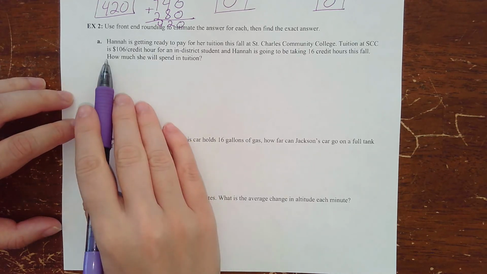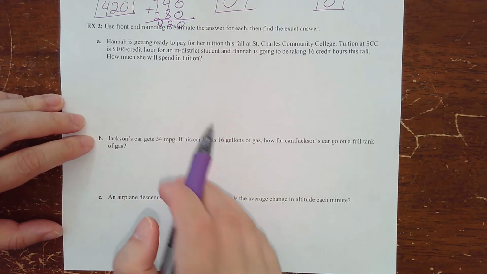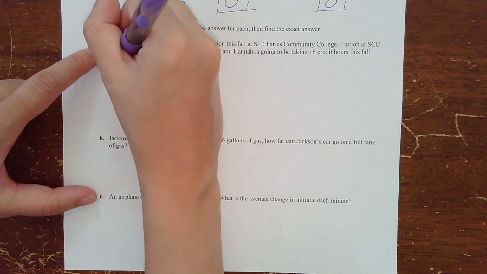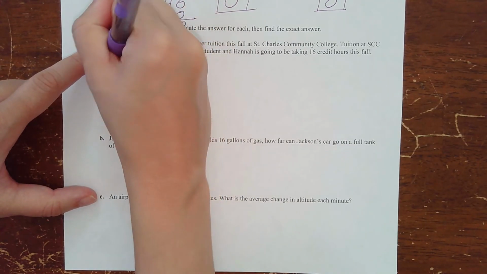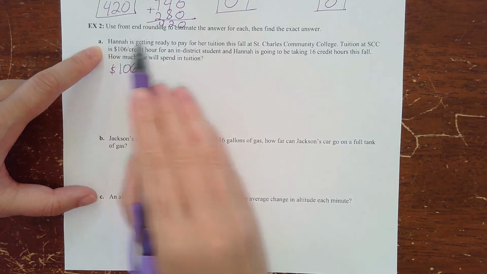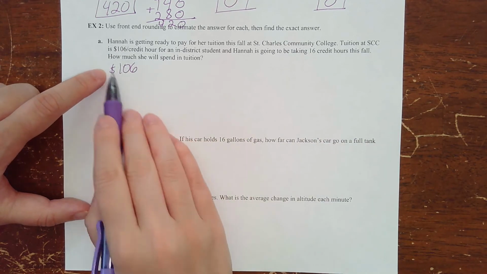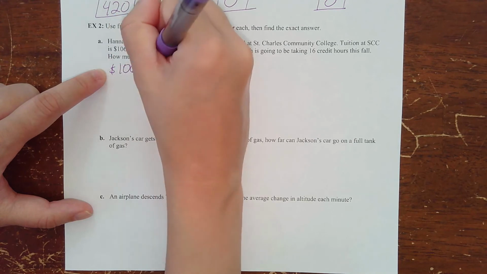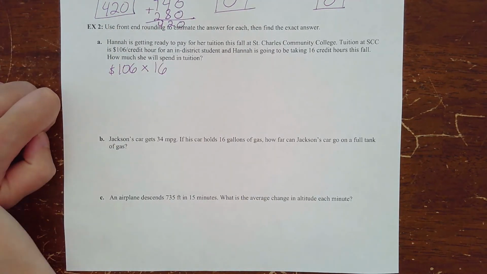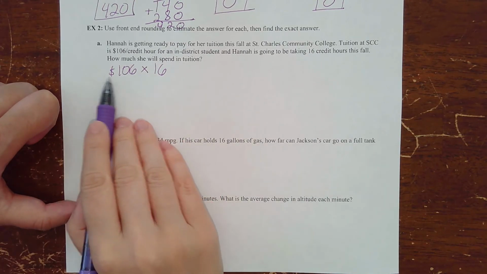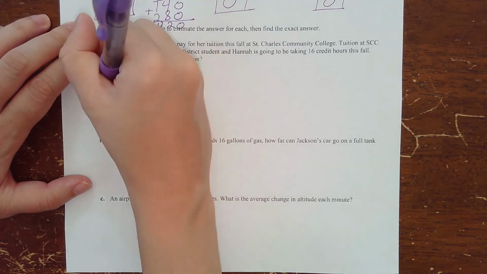In general, what I'm doing is taking that tuition cost, $106 per credit hour, and she's taking 16 credit hours. So I'm going to do the cost per credit hour times the number of credit hours she's taking. So I'm multiplying by 16. That's the general problem we're doing. So let's do our estimating first.